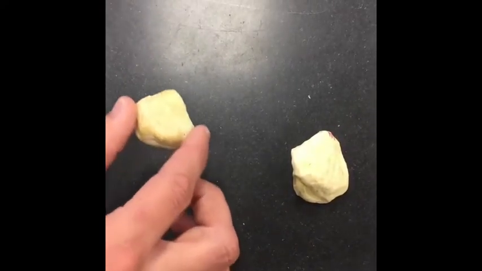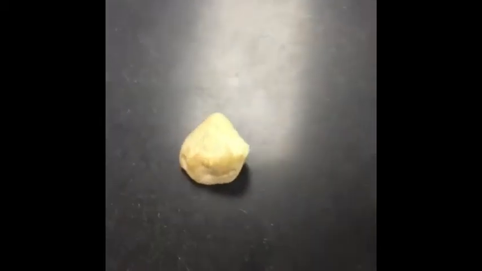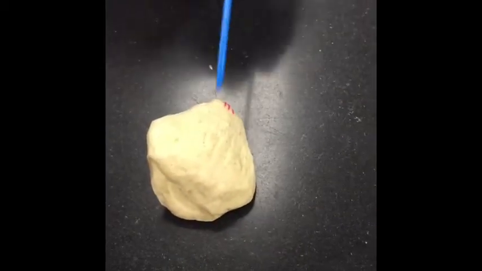So here we have the patella, also known as the kneecap, and an easy way to tell left from right is you would set it down on the table, and if it leans to the left then it's a left, or if it leans to the right then it's a right.